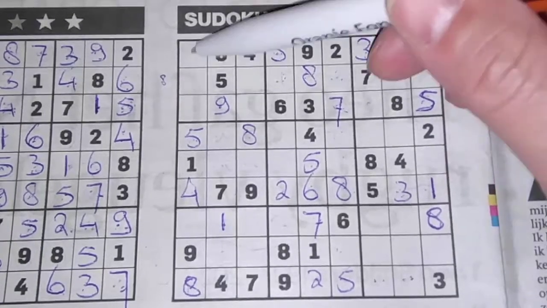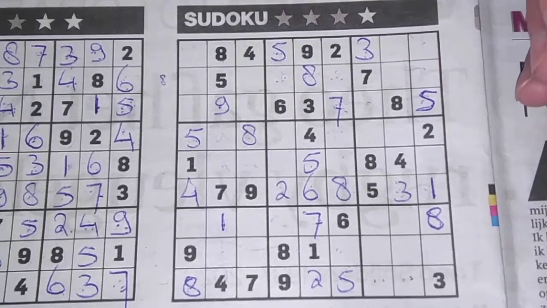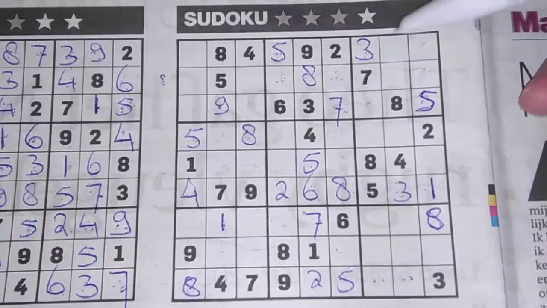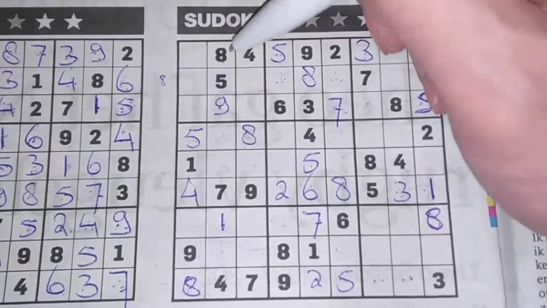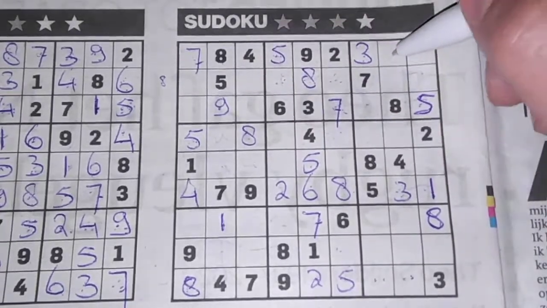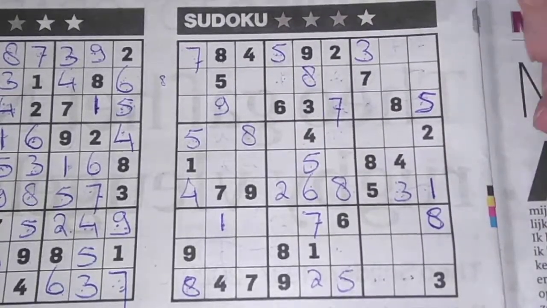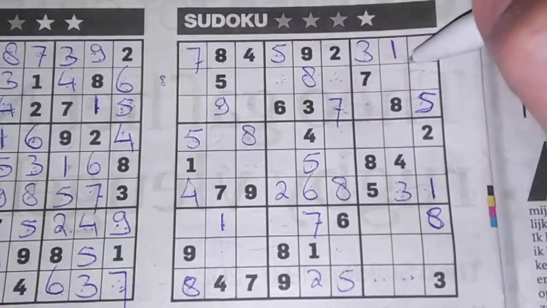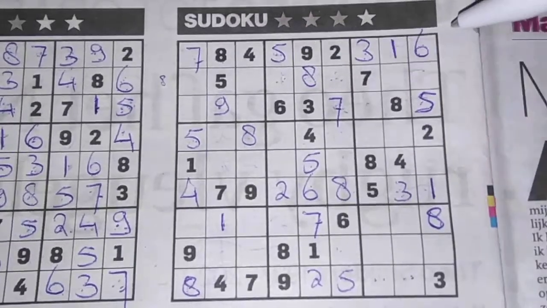3 missing numbers. In the first row, the numbers are 1, 6, and 7. I see here 7, so no 7. In those 2 boxes, 7 should be here. 2 boxes, 2 missing numbers left for the numbers 1 and 6. We have a 1 there, so no 1 there. 1 should be here, and the 6 goes there.